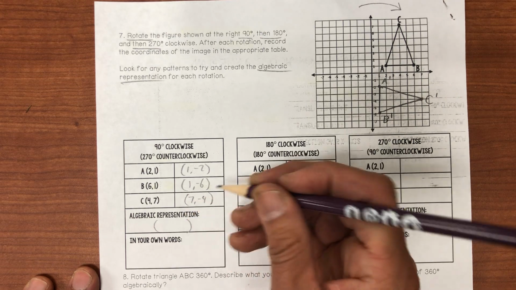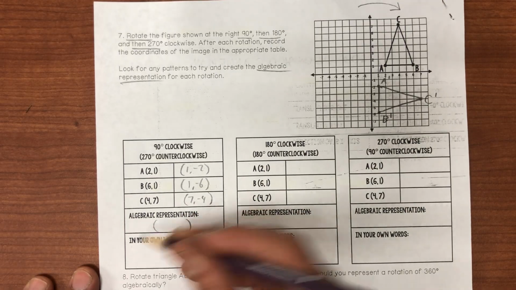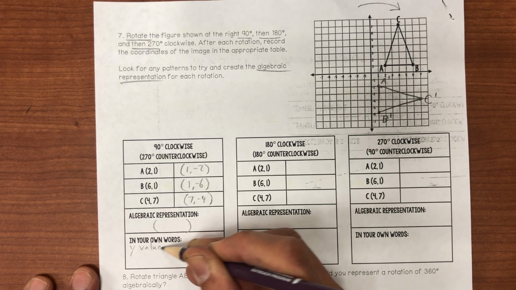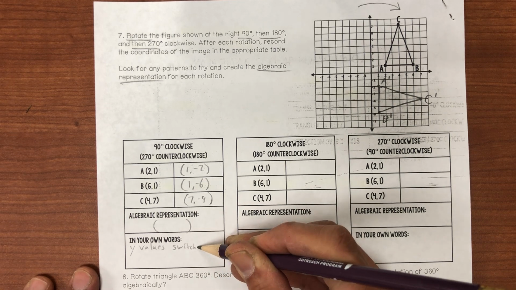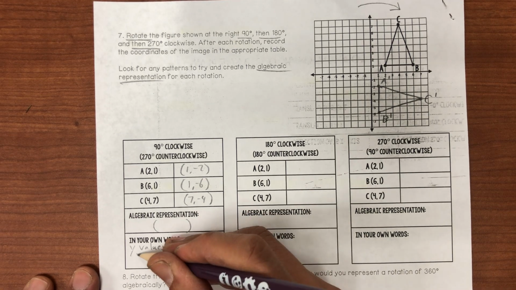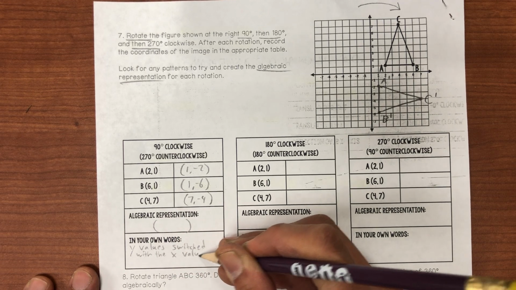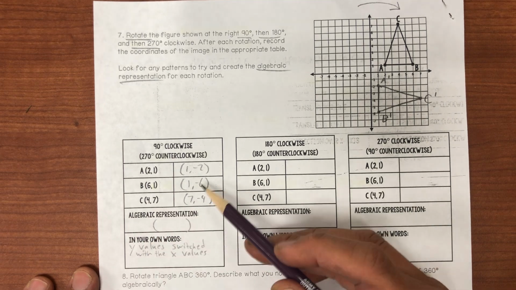Yep. So let's see here. In my own words, the y values switched with the x values, and what else happened here?